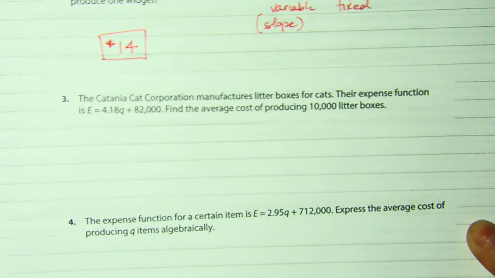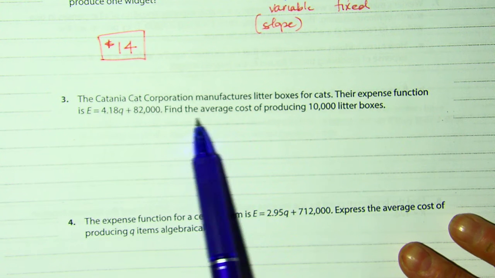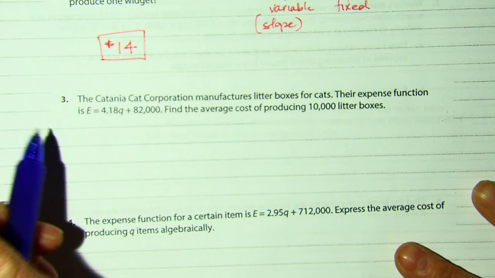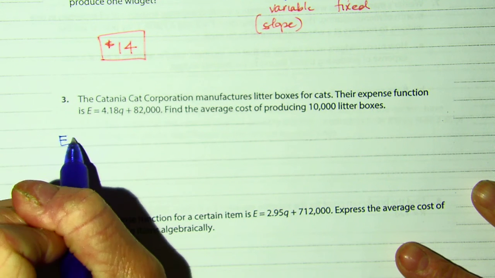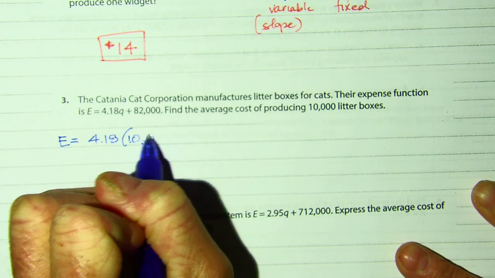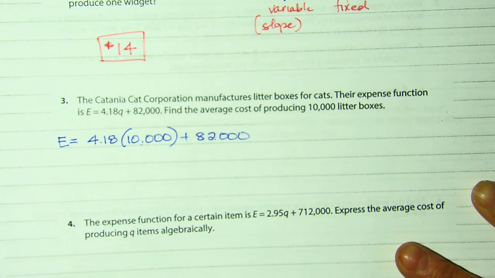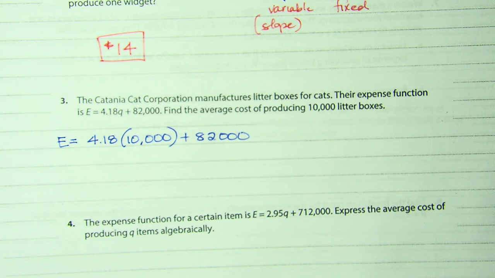All right, so next one. And number 3, the Catania Cat Corporation manufactures litter boxes for cats. Here's their expense function. Find the average cost of producing 10,000 litter boxes. So in order to do that, I first have to figure out how much it costs to produce 10,000. So my expenses equals $4.18 times the 10,000 boxes plus $82,000. Now, to find the average, I'm then going to divide that by the 10,000, but we can do it in steps.